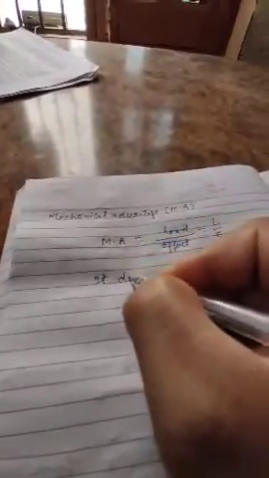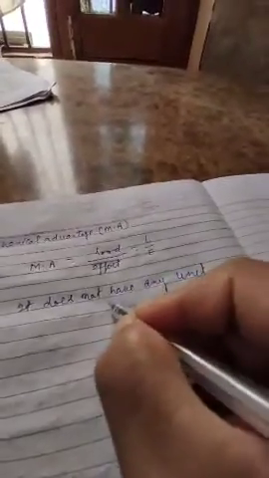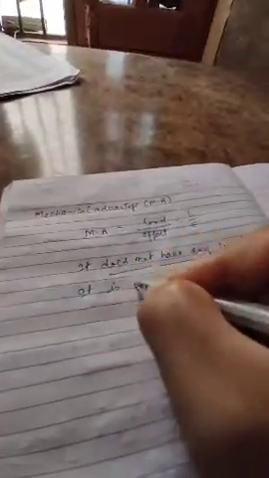Mechanical advantage is the ratio of the load to the effort, or you can write it as L upon E. Since it is a ratio, it does not have any unit. It is just a number.